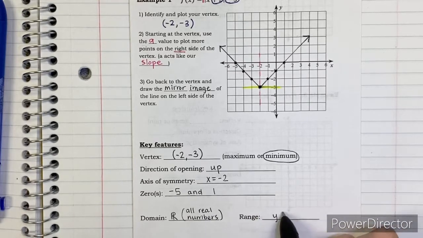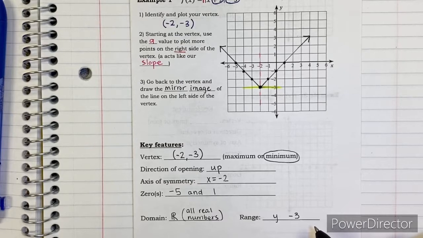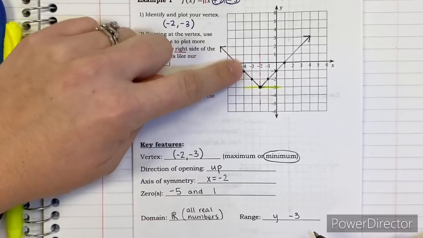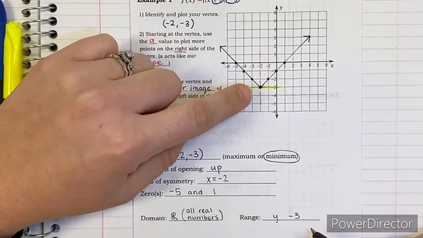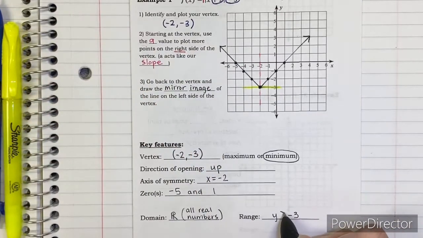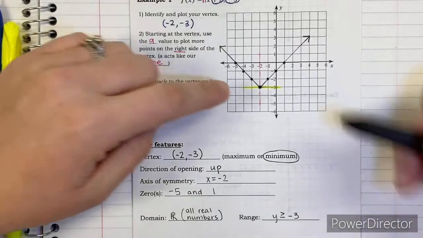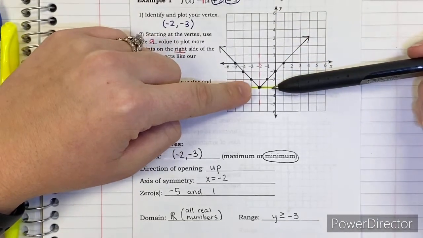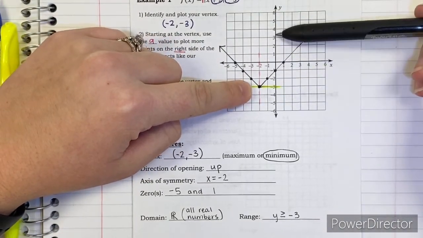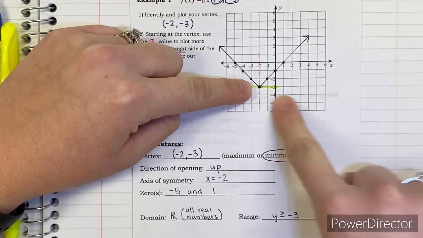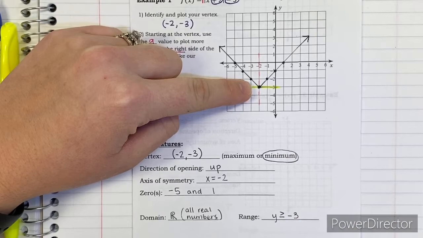I'm going to have y is something -3. And then the only thing I have to come up with is whether it's greater than or less than. That deals with whether the graph opens up or opens down. Since this one opens up, it's going to be a greater than or equal to. Essentially that says every number -3 and up or greater, we are going to use to make this graph. We don't use anything down here, so we can't say less than. Okay?